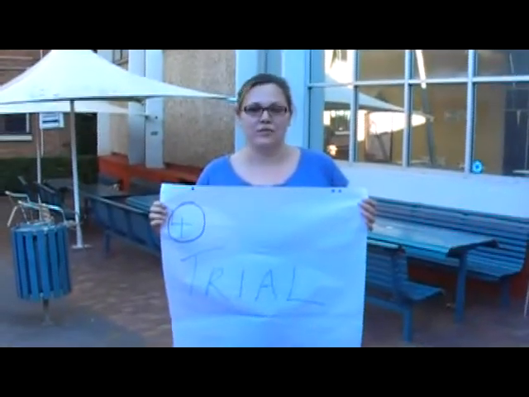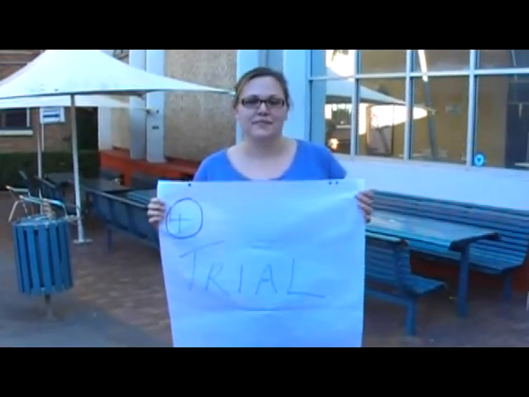The fourth step is to trial the assessment tool. Ensure that your assessment tool complies with the relevant competency requirements. Pilot the assessment tool and get feedback from others.